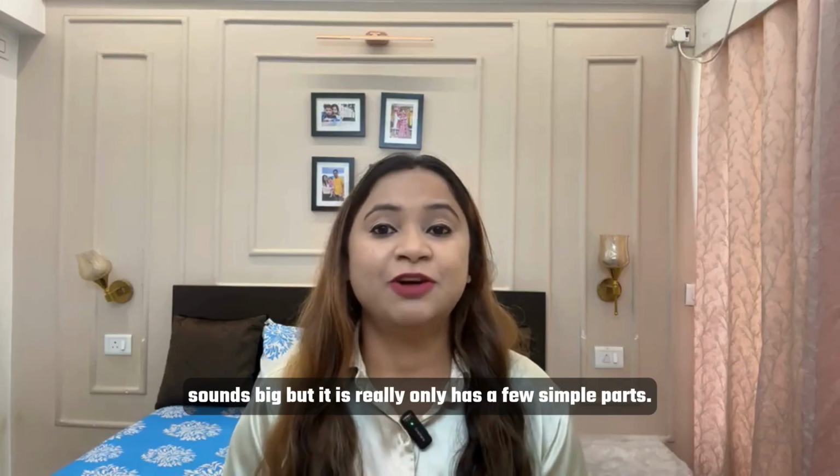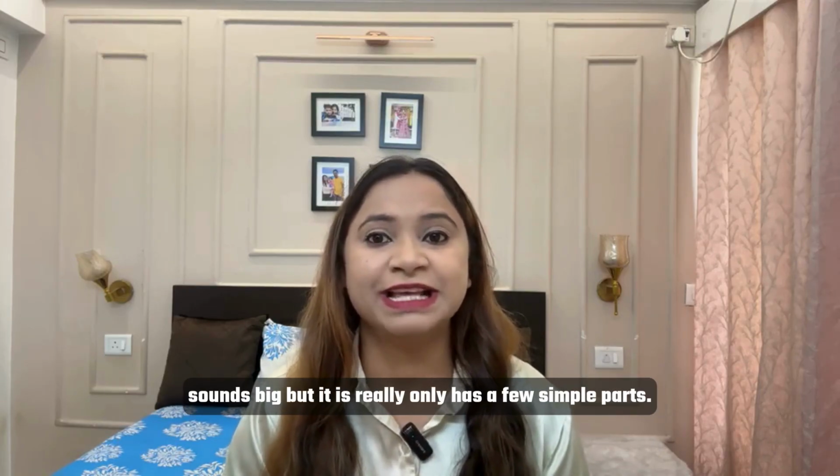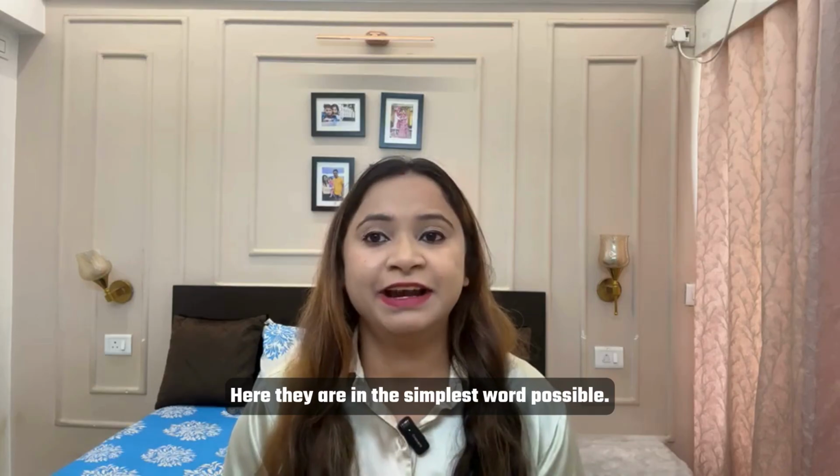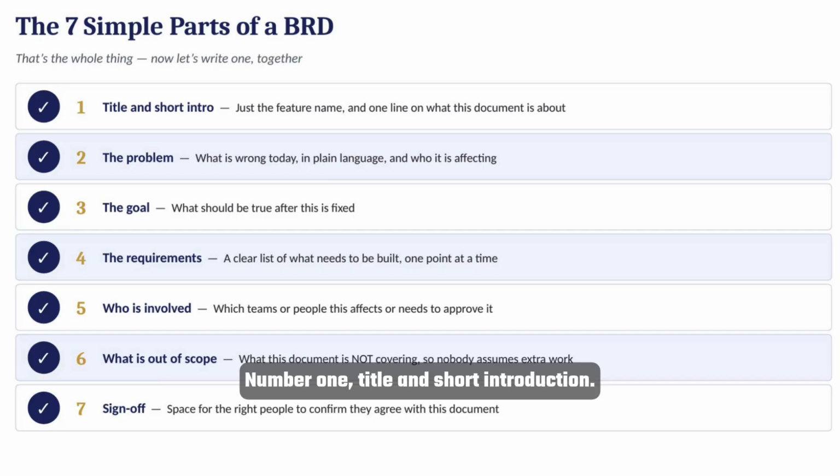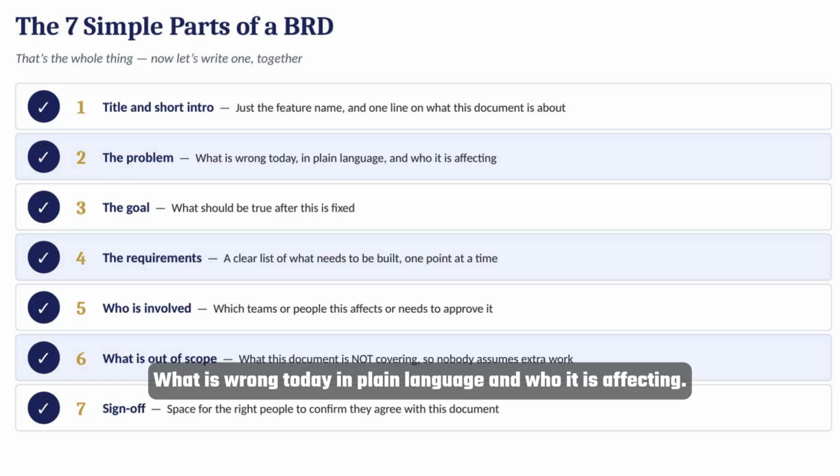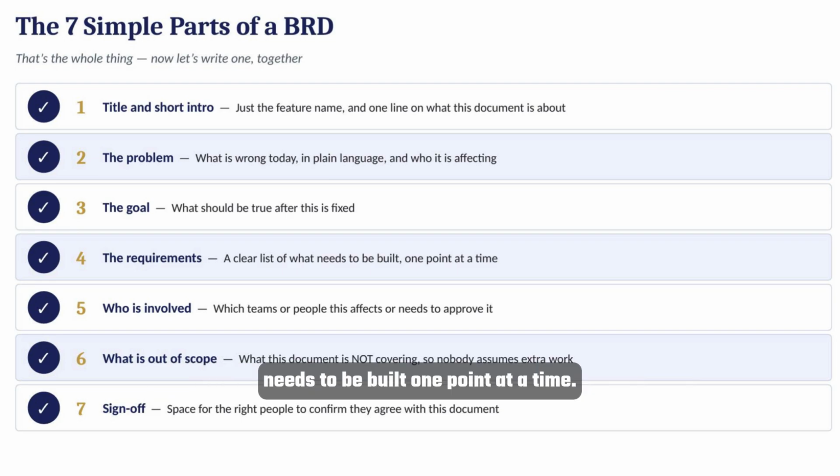A BRD sounds big, but it really only has a few simple parts. Here they are in the simplest words possible. Number 1, title and short introduction, just the feature name and one line on what this document is about. Number 2, the problem, what is wrong today in plain language and who it is affecting. Number 3, the goal, what should be true after this is fixed. Number 4, the requirement, a clear list of what needs to be built one point at a time.